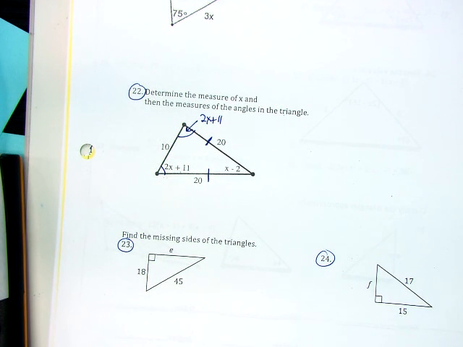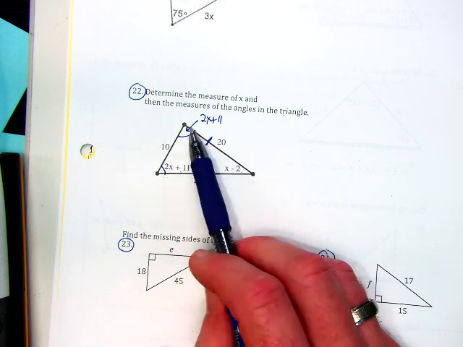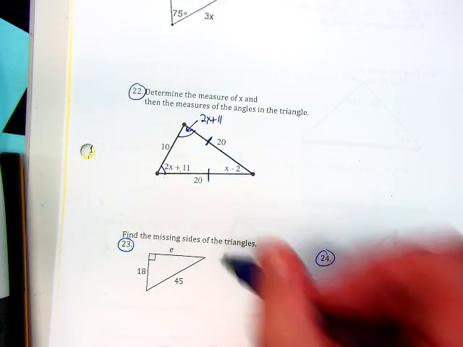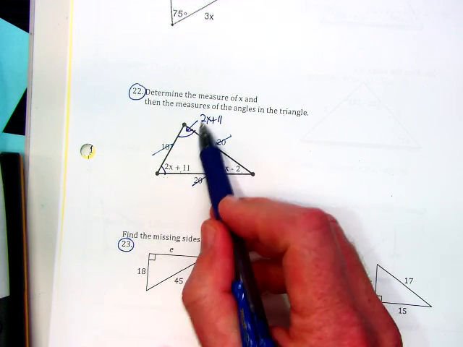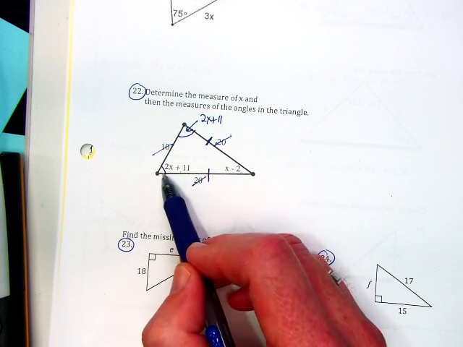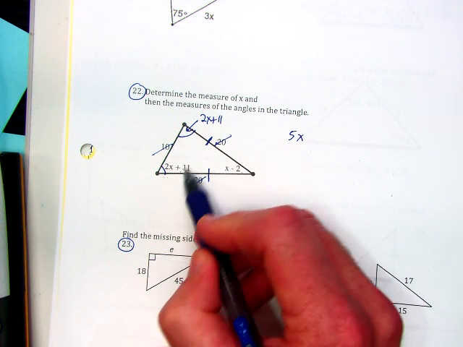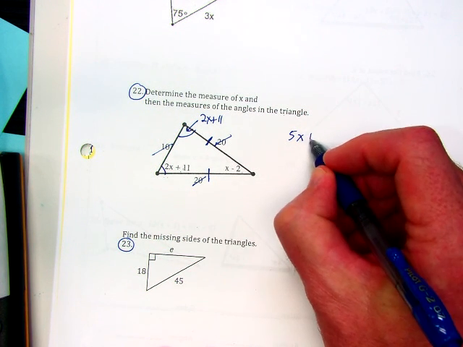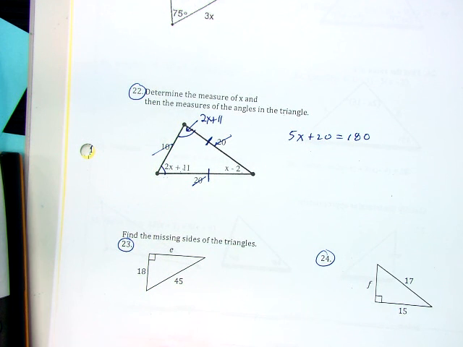Now I've got to think, how am I going to solve for x then? Well, I have what all the values are for inside my triangle. The lengths have no bearing upon anything. So if I add all these up, I have 2x plus x is 5x. I have 11 plus 11 is 22, minus 2 is 20, is equal to 180. So that's really what I'm solving to find the measure of x.